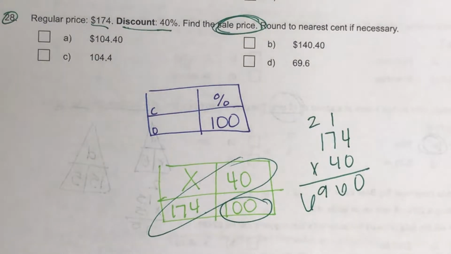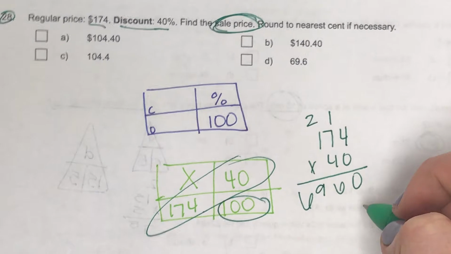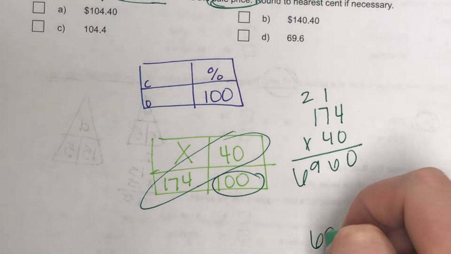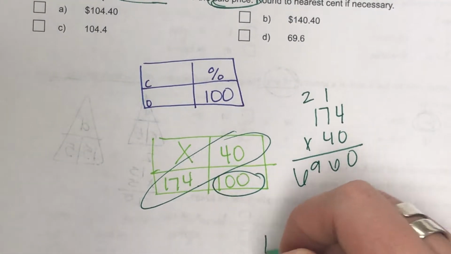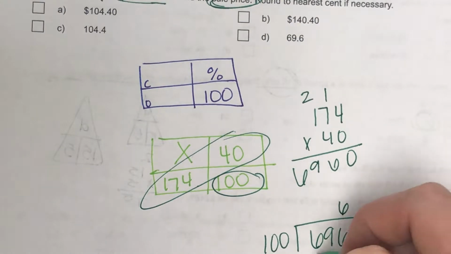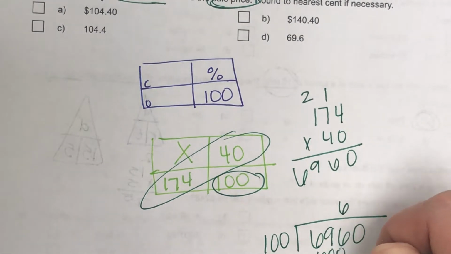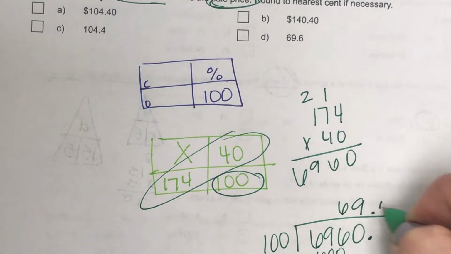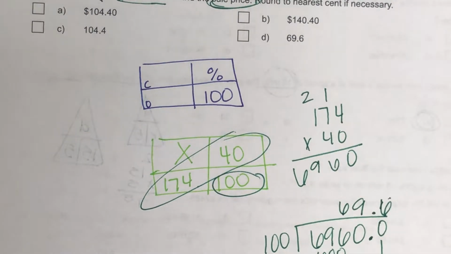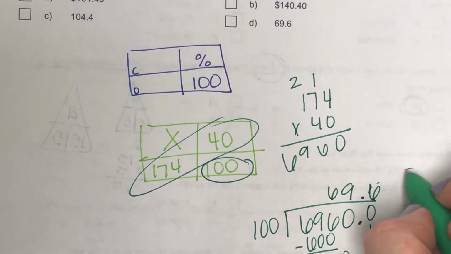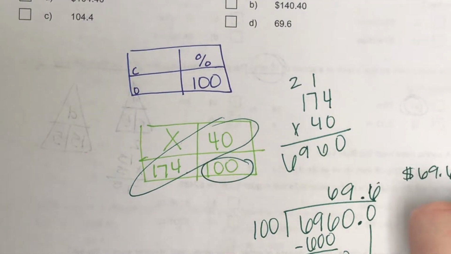And then divide that by 100. 6,960 divided by 100, excuse my handwriting. 6 times, that's 600. 9 times, that's 900. Add a decimal and a 0. And 6 times, that's 69.6. That's the amount of money. Well, it doesn't look like money yet. 69.6 is the amount of money that's coming off.